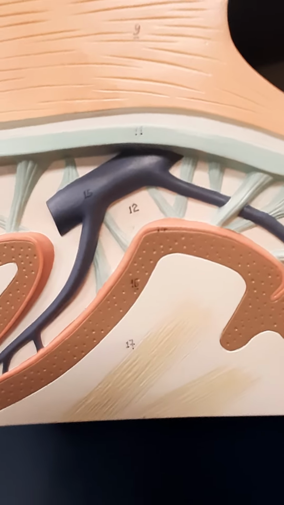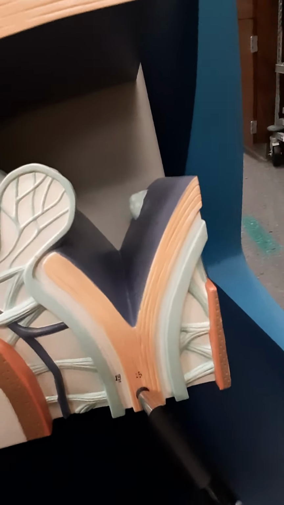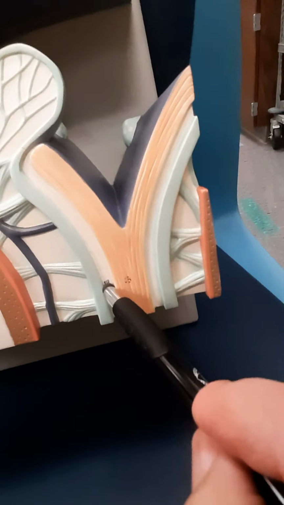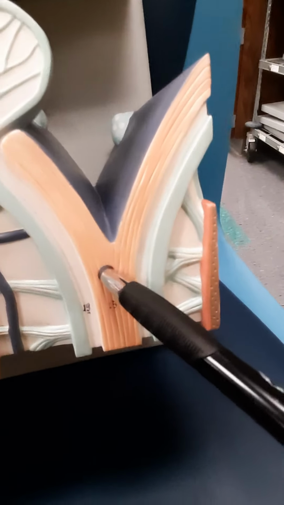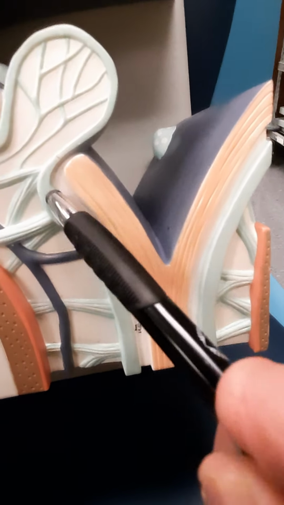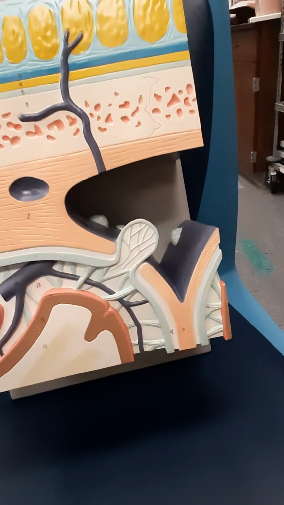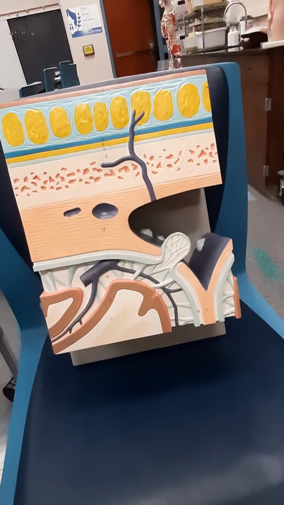And then remember that falx cerebelli. There's the falx cerebelli. And then number 19, of course here, between the dura mater and the arachnoid mater is the subdural space. So this is your cranial layers model.